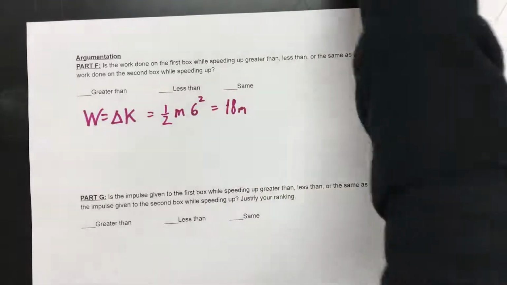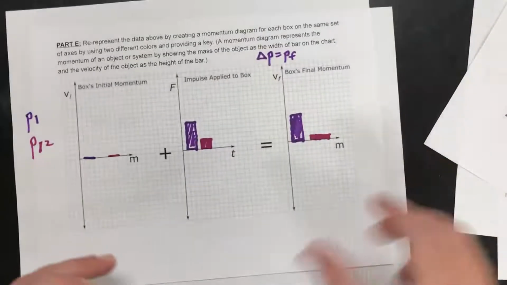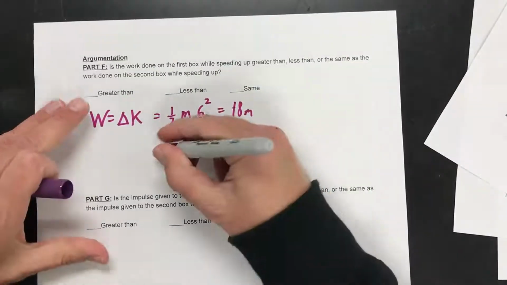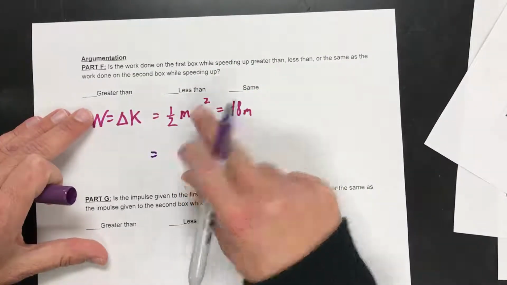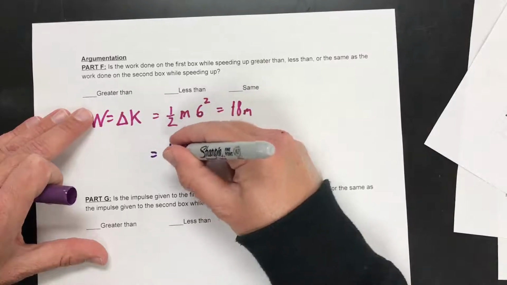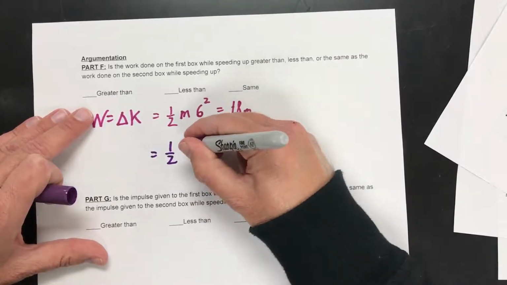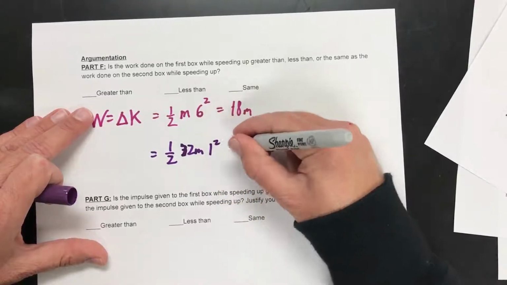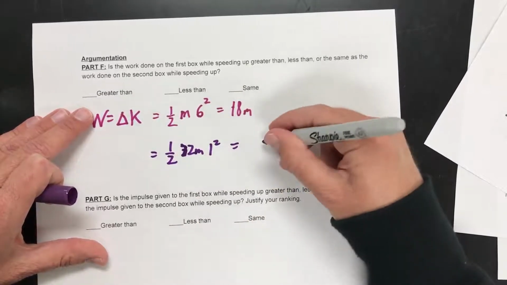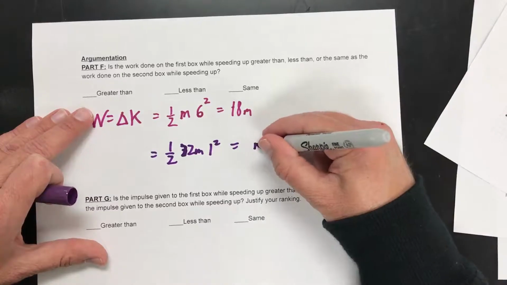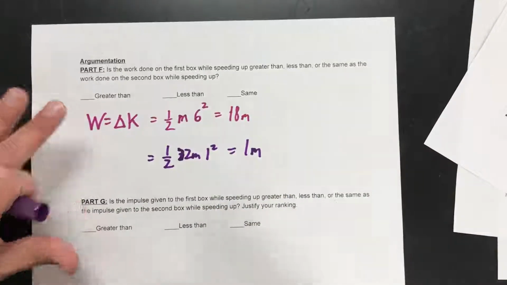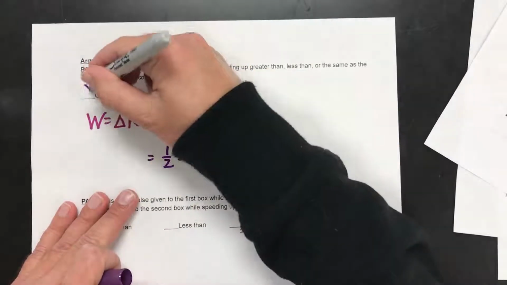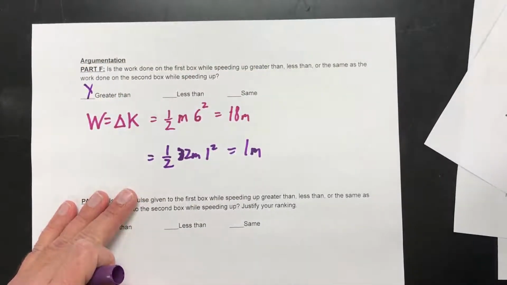My second box here, its velocity is only 1 comparatively. They might not actually be 6 meters per second or 1 meter per second, but it's a proportional problem here. So 1/2 times 2m, but only 1 squared. So when we do that, we see that we get far less energy there. So that means that the work done on the first box is greater than the work done on the second box.